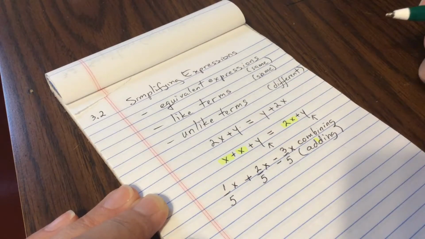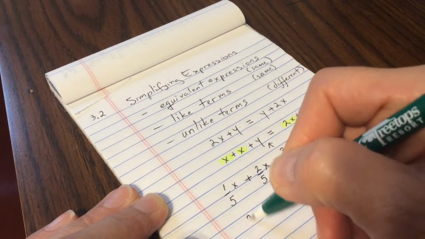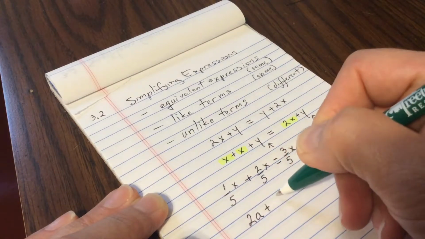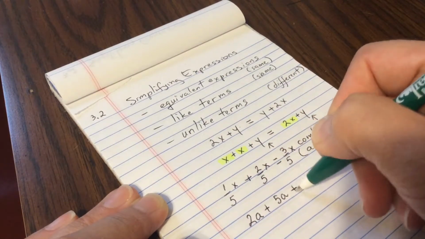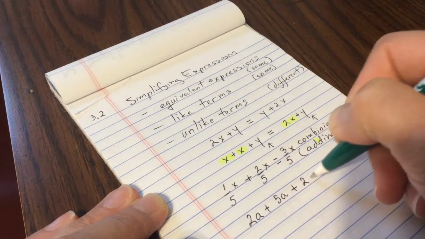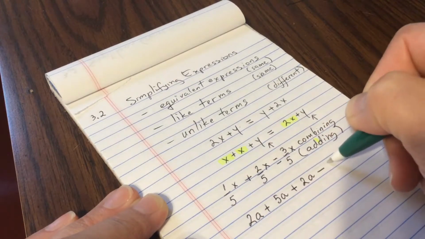Or I can have an expression like 2a plus 5a plus another 2a, and then minus a.